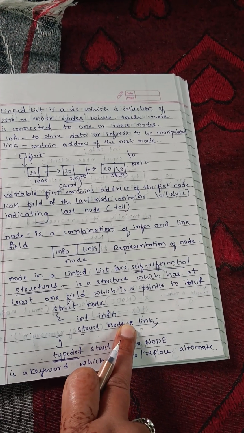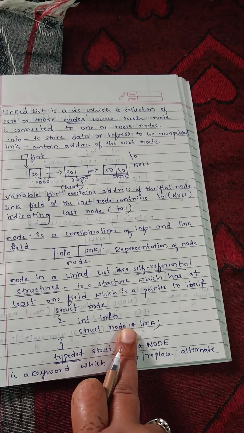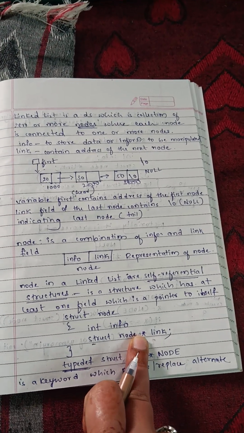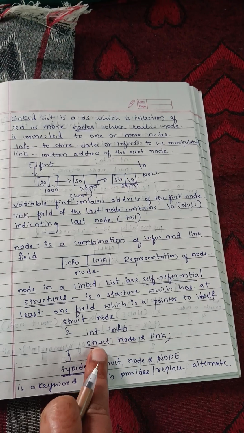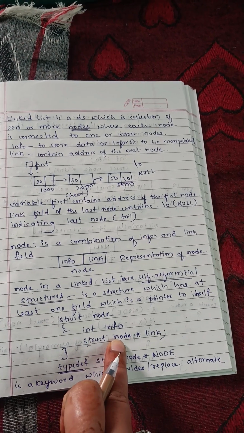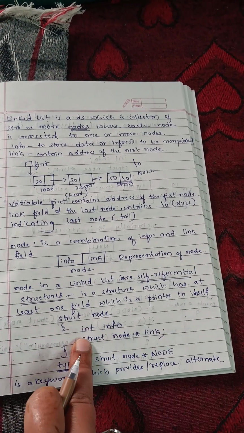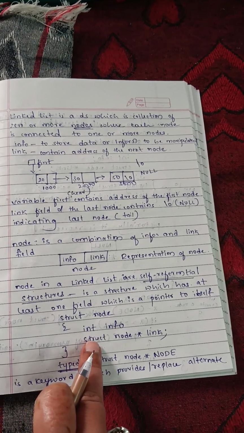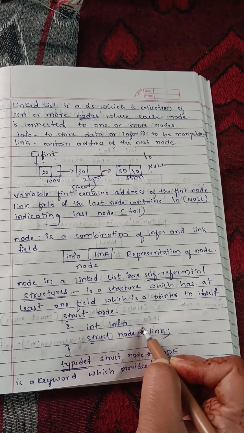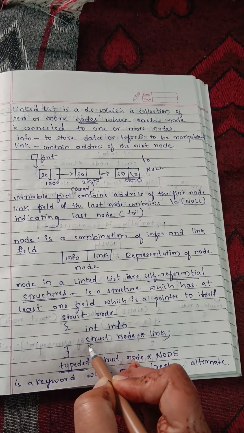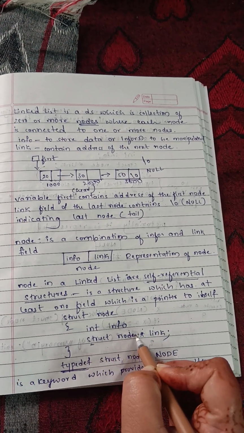Address means pointer, so you are using this pointer. You already know that nodes in a linked list are self-referential structures. So here you are taking struct node star link. Is it clear? This is nothing but the self-referential structure.